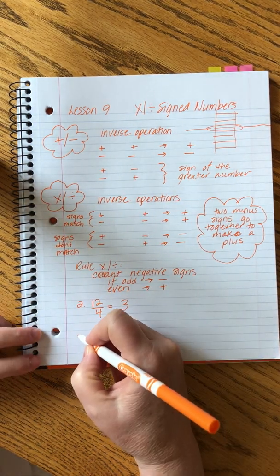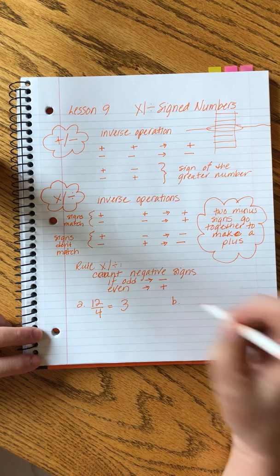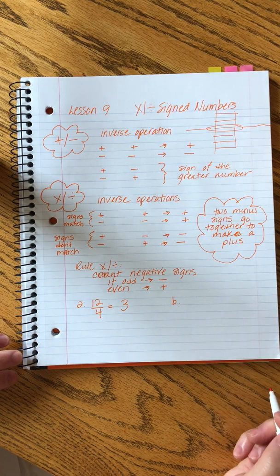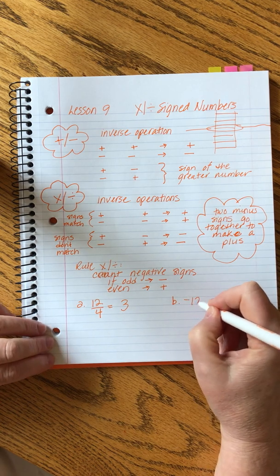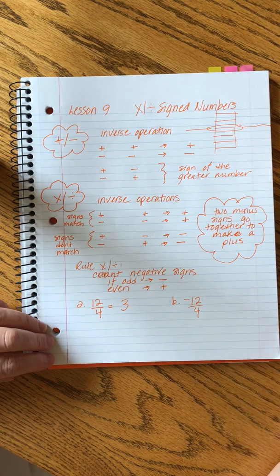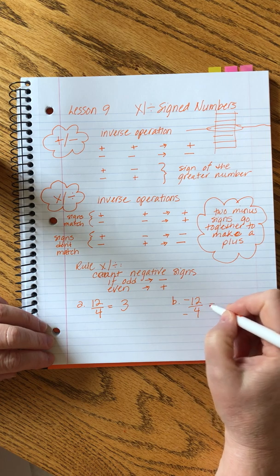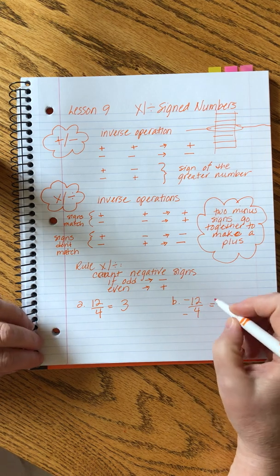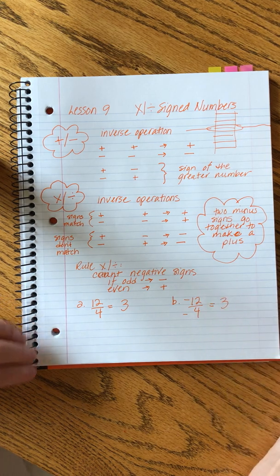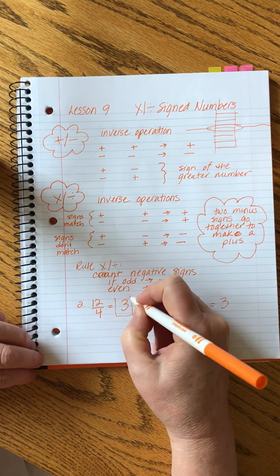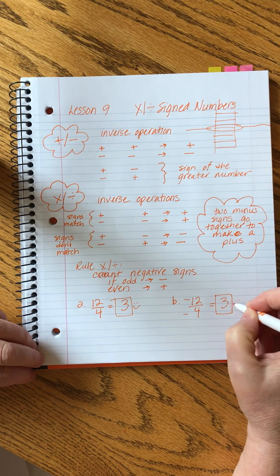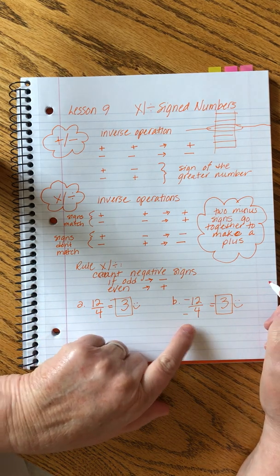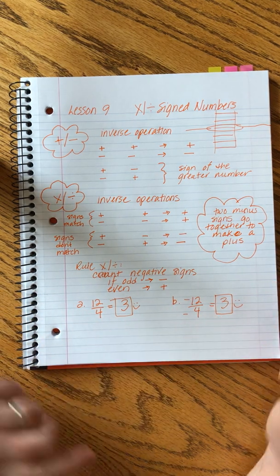Easy. And then let's do another one with 2 negatives. We can just use the same numbers over and over and flip the signs around. Negative 12 divided by negative 4 is positive 3. The 2 negatives go together to make a positive.